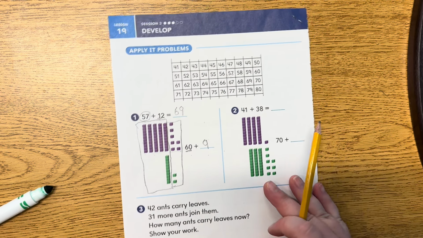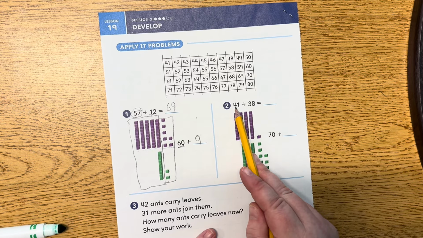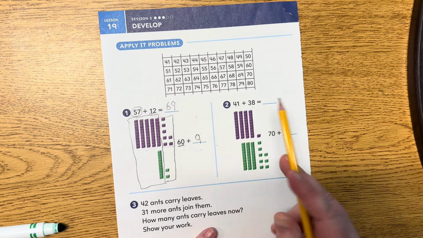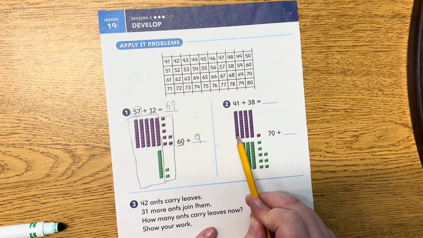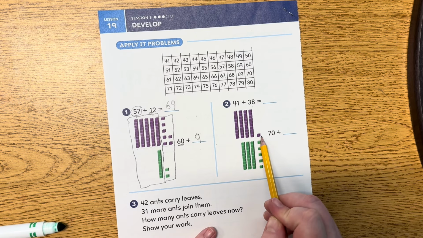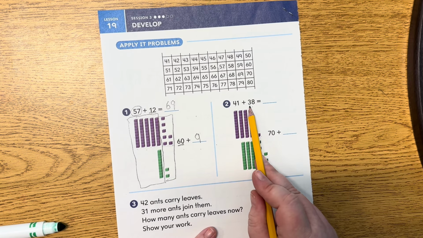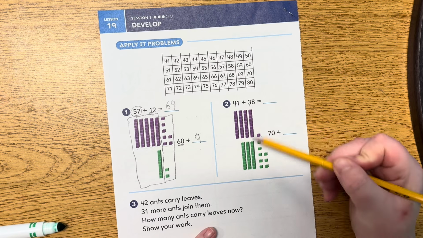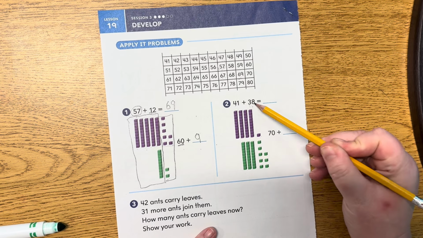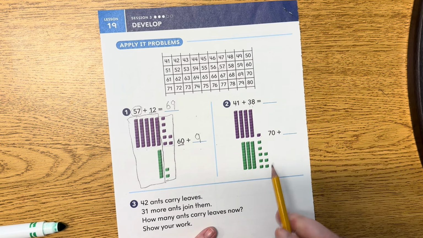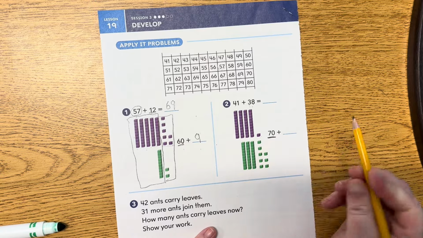Okay. All right, so now let's look here. 41 plus 38. Okay, they've showed me 41, 4 tens, and 1 one. And they've shown me 38, 3 tens, and 8 ones. Okay, now they already put 70 down. Why?